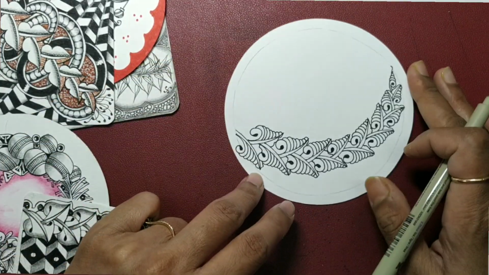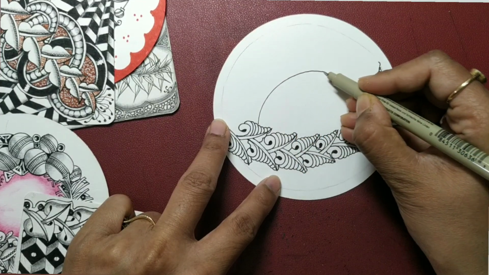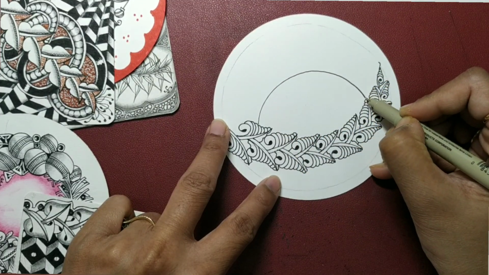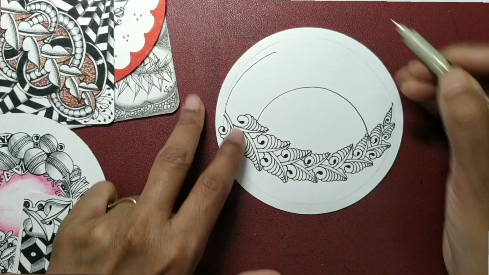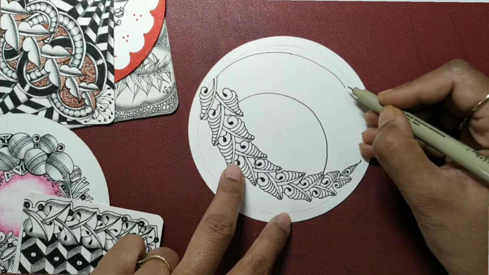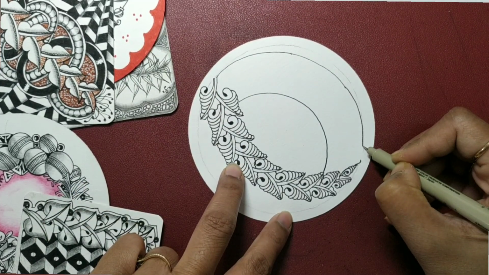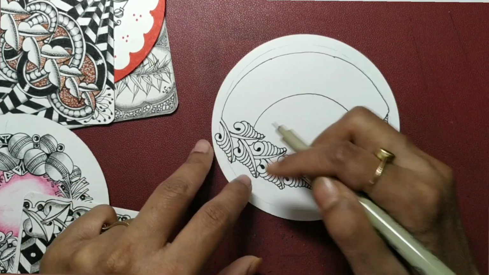Now let us extend our tangling. So I'm going to add one more aura like this, and then probably one more. Like this. So up to you, what do you want to draw in this section?